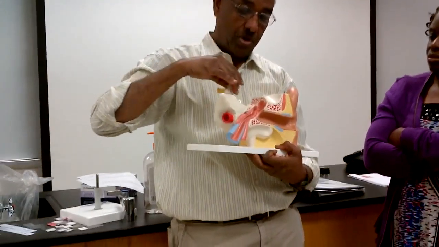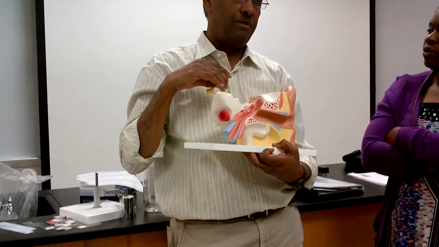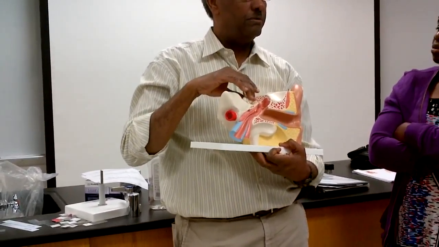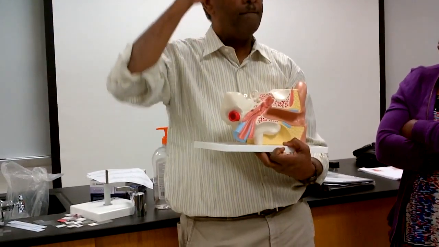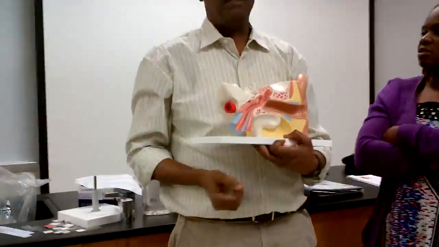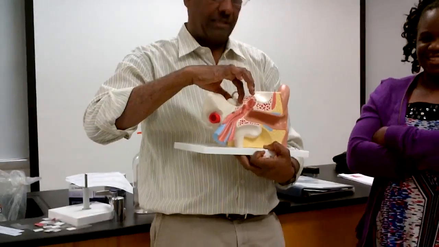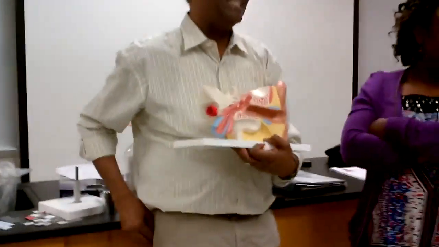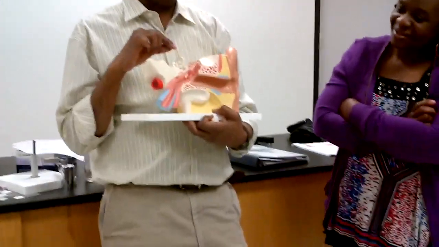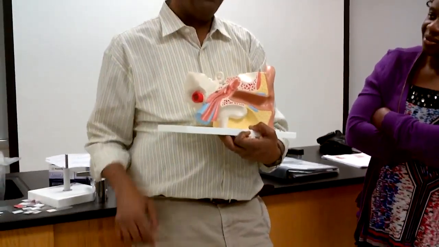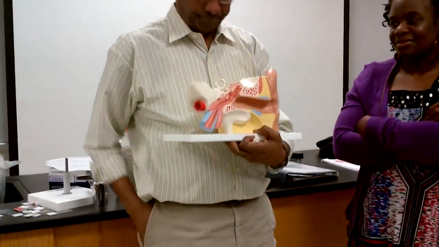The bony labyrinth is filled with fluid, and that fluid is similar to CSF, cerebrospinal fluid. This is floating in it. So that is the perilymph, which is similar to the cerebrospinal fluid.